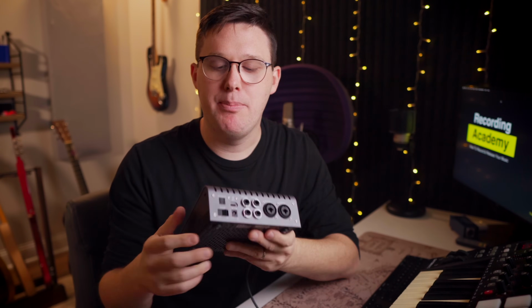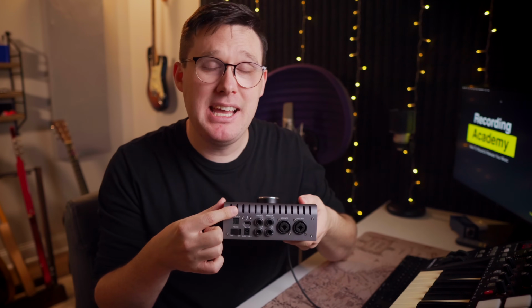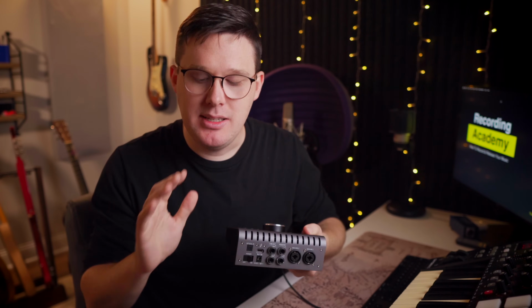So make sure if you're getting an audio interface, you look on the back of the audio interface. If it has this little lightning bolt, that means that it needs to be using a Thunderbolt cable. Now what's neat is that if you have a Thunderbolt cable, you can actually use that on USB Type-C devices. So I can take my Thunderbolt cable, I can plug it into this USB-C Focusrite Scarlett interface, and it will work.